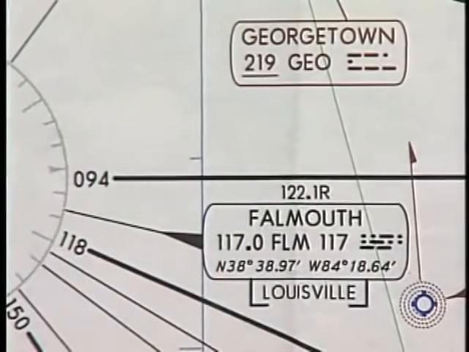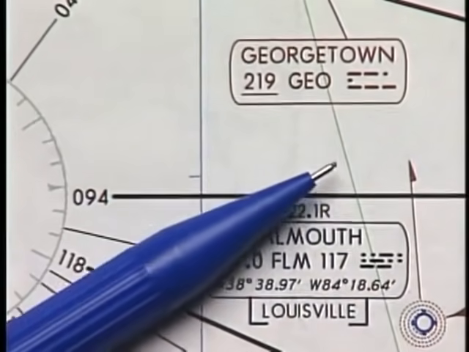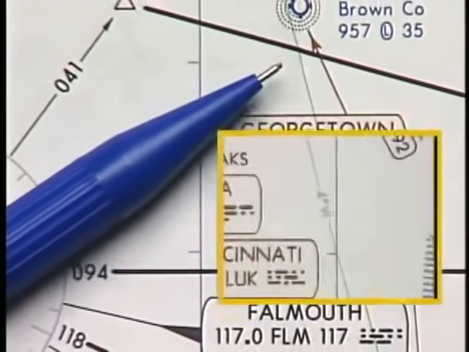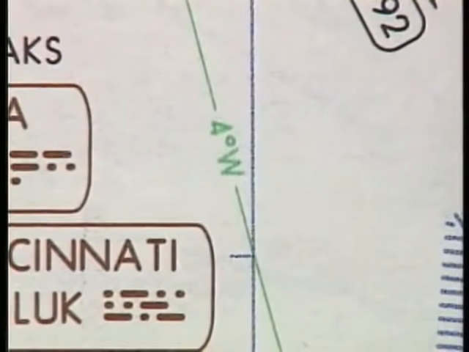The isogonic lines, which are depicted in green, run through the entire chart. The amount of magnetic variation is depicted near the edges of the chart. Since all radio navigation radials and bearings are magnetic, this information is useful to you when you need to determine a true course.